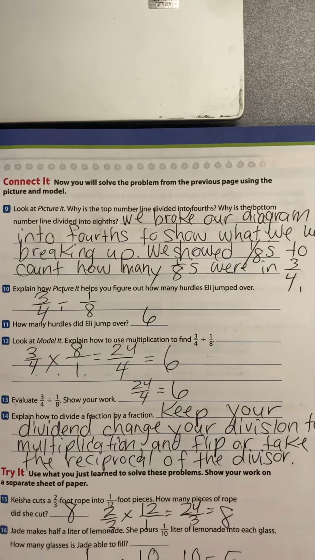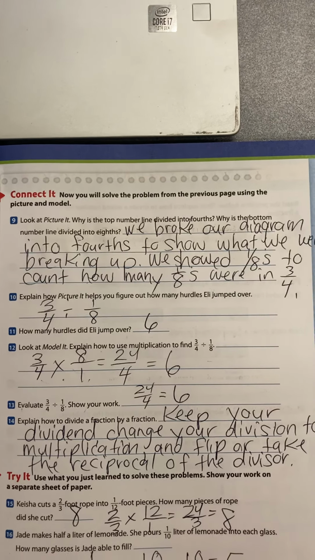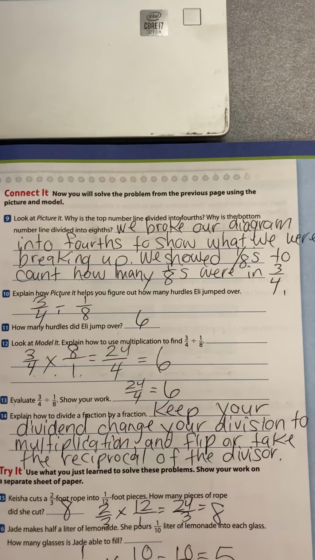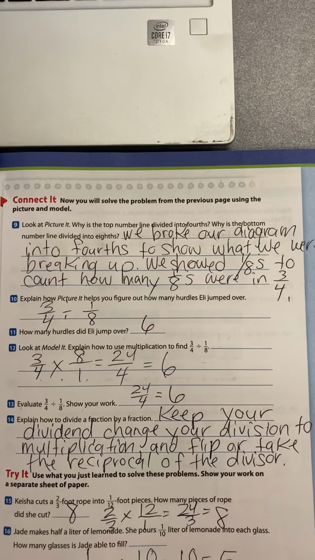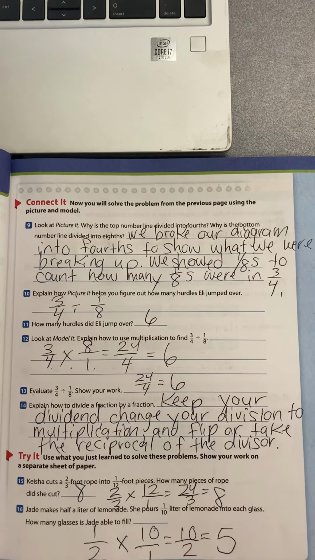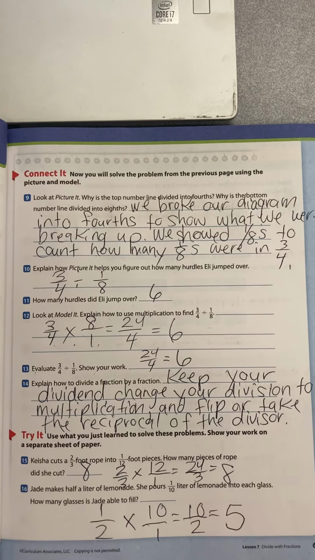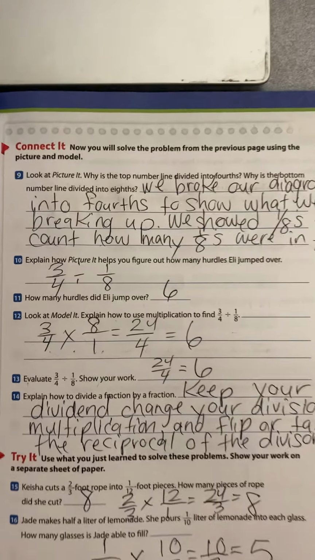It says, look at, picture it. Why is the top number line divided into fourths and why is the bottom line divided into eighths? We broke our diagram into fourths to show what we were breaking up. We showed 1/8 to count how many 1/8 were in 3/4. Explain how picture it helps you figure out how many hurdles Eli jumped over.